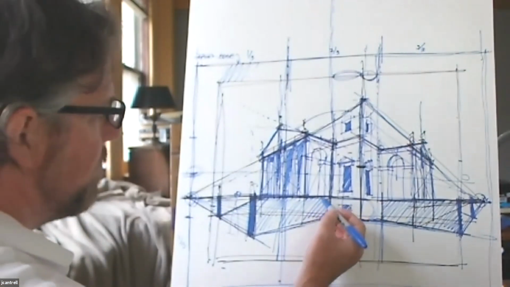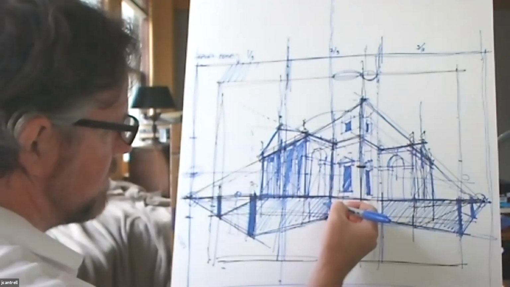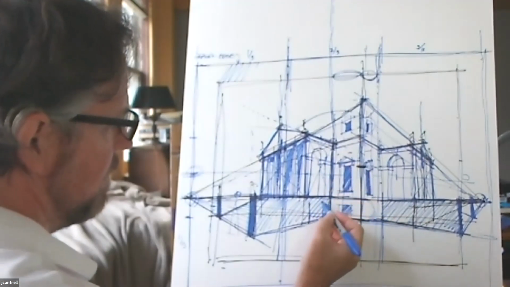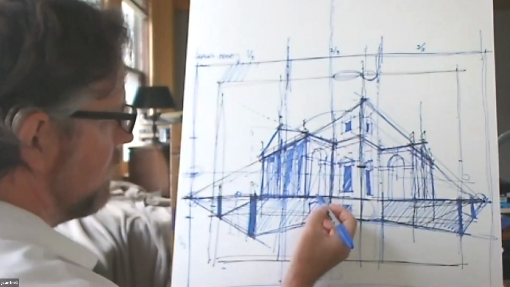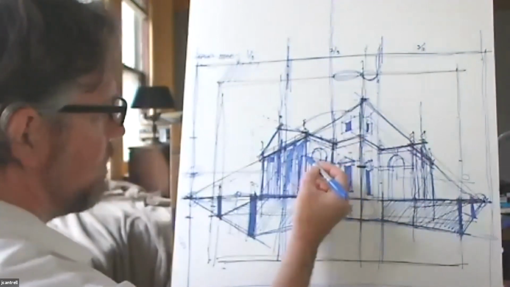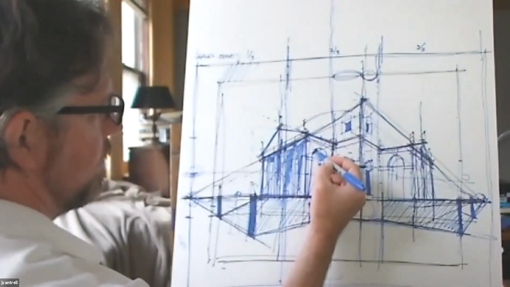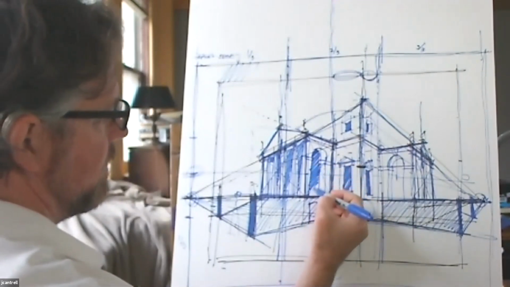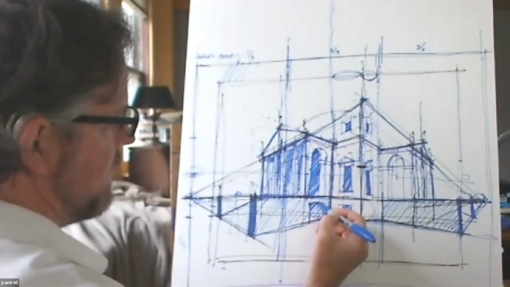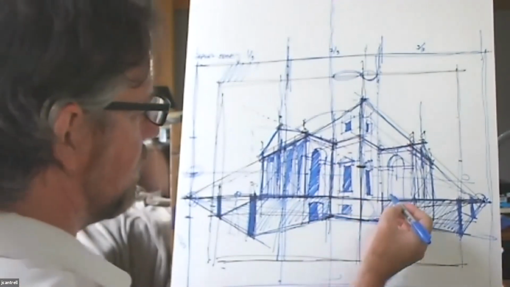Then, of course, for the openings in the base, we'll just continue these edges down. And what's interesting is Palladio at the base uses a segmental curve. The one above that is a true semicircular arch. And of course, I would just go back in and shade for clarity. And the same thing on the right side.